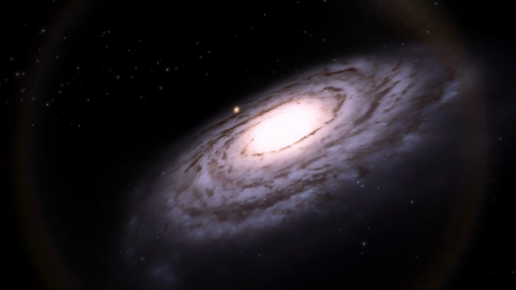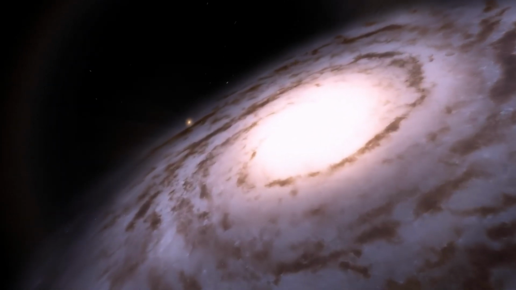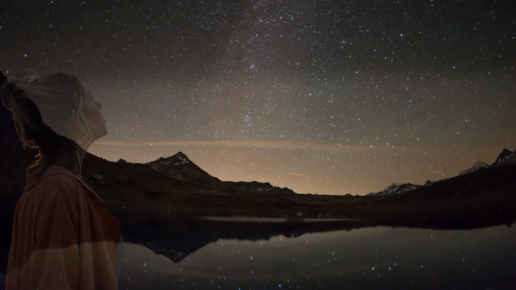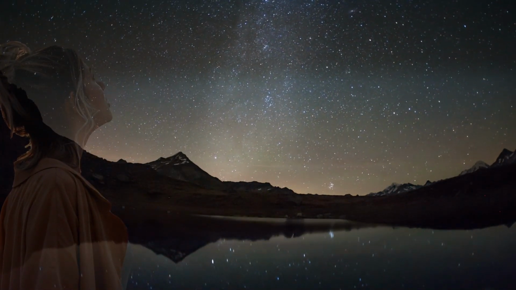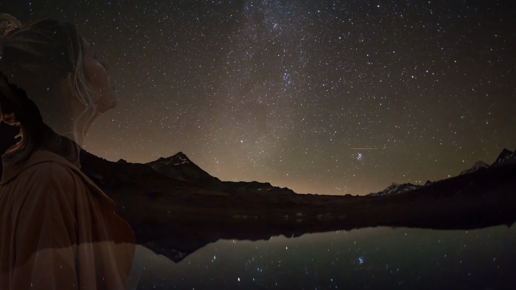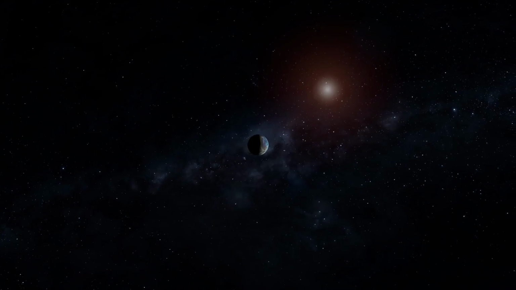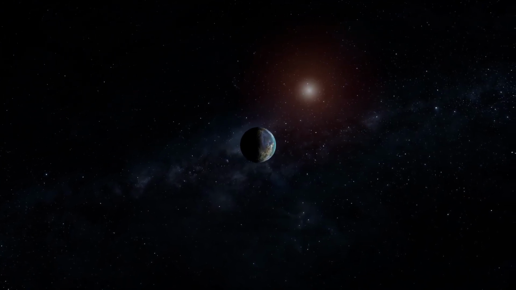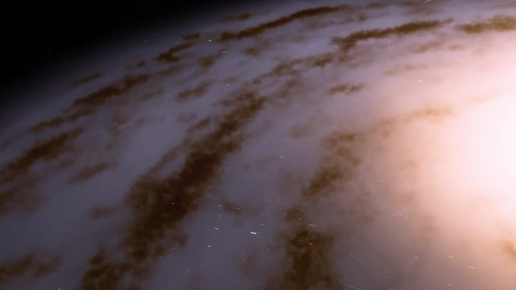To understand dark matter, let's consider the Milky Way galaxy. Imagine you're looking at the night sky and you can see countless stars that make up our galaxy. However, these stars, along with all the other visible matter such as planets, gas, and dust, account for only a small fraction of the galaxy's total mass.